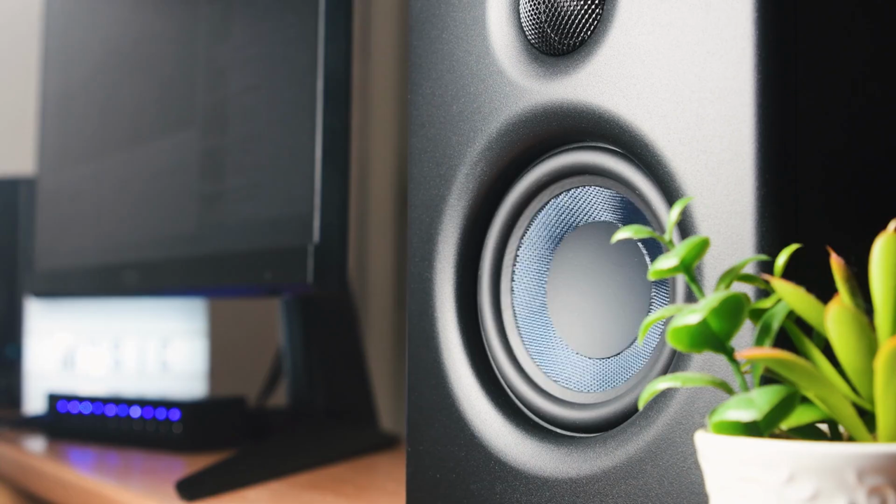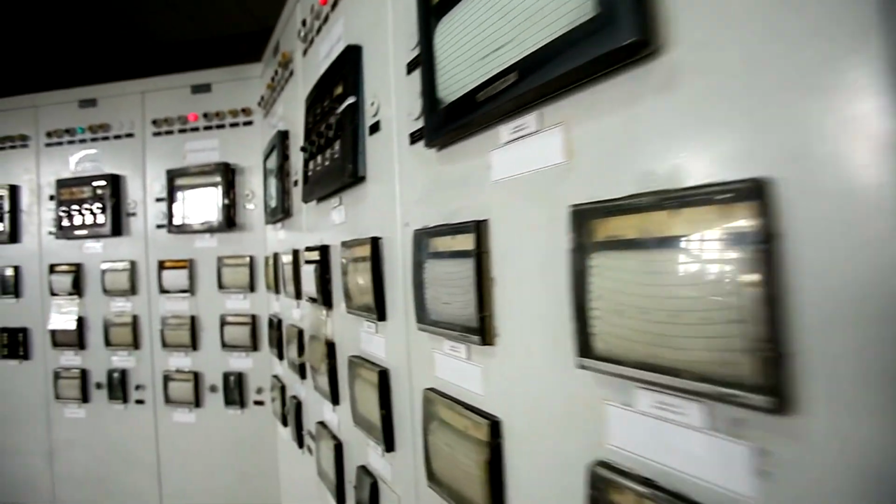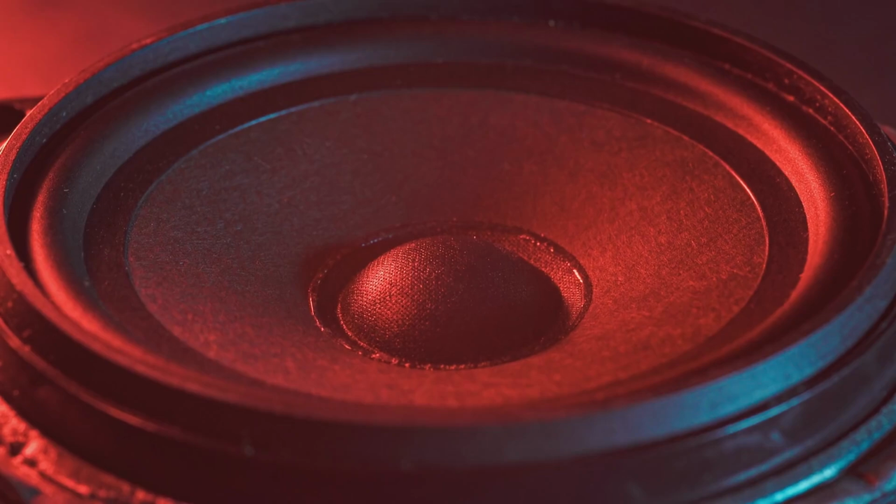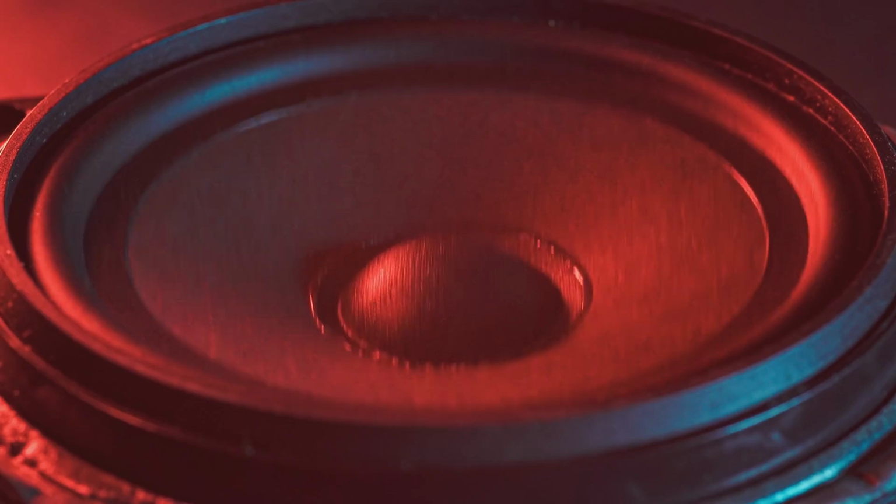Make sure your monitors are at ear level and angled towards your listening position to create an equilateral triangle between your ears and the speakers. Consider the distance between your monitors and the walls. Placing monitors too close to the walls can exaggerate bass frequencies, while placing them too far away can result in weaker low-end response. A good starting point is to place your monitors about 30 centimeters from the wall, then adjust based on what sounds best in your room.